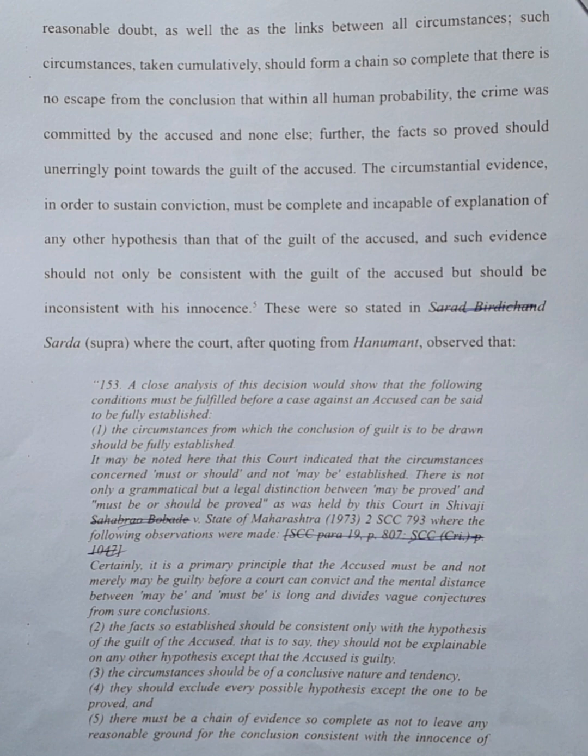The circumstantial evidence, in order to sustain conviction, must be complete and incapable of explanation of any other hypothesis than that of the guilt of the accused, and such evidence should not only be consistent with the guilt of the accused but should be inconsistent with his innocence.